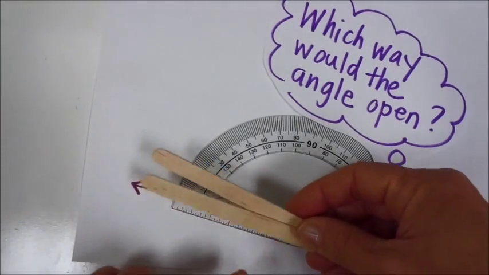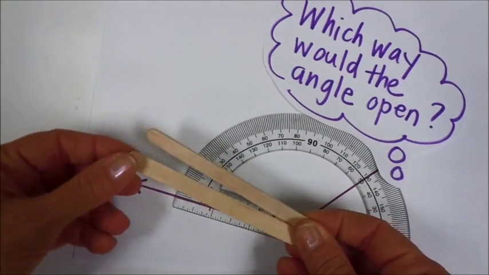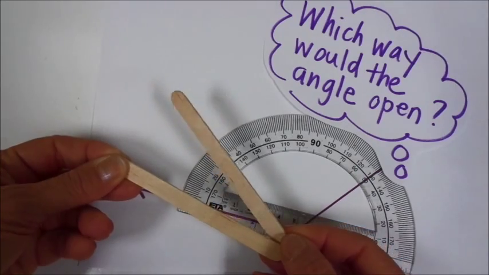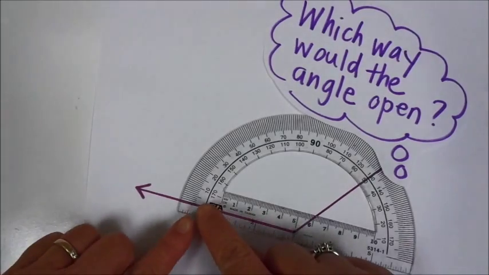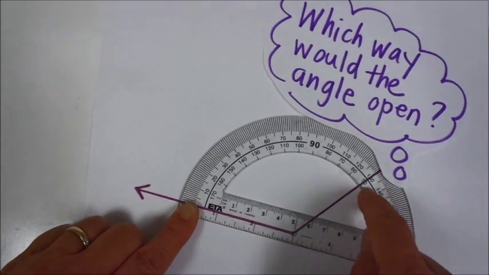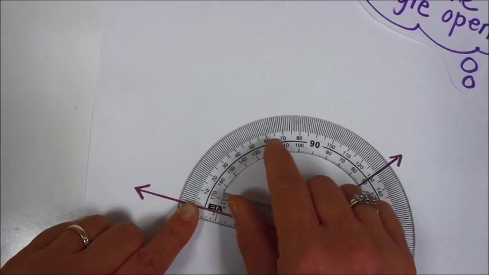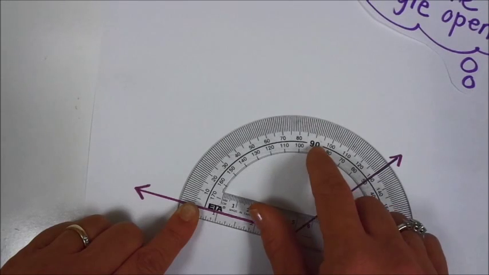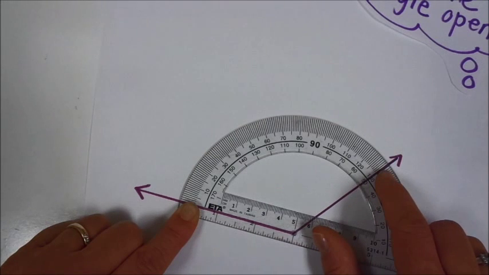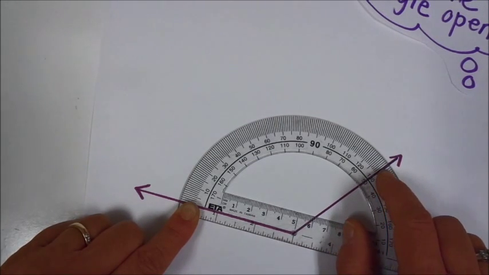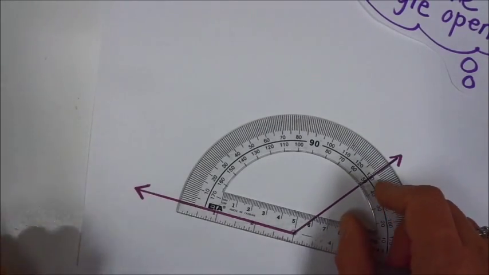So let's say that I've got my angle, my vertex is over here, opening up to the left-hand side. That means that my angle would be progressing or opening this way. So I want to read my numbers increasing in this direction. So if I look at it from that standpoint, I've got 10, 20, 30, 40, 50, 60, 70, 80, 90. I know it's greater than 90, 100, 110, 120, and the line goes through 130 degrees. So I know that my angle is 130 degrees, and that matches with my prediction that it was obtuse.